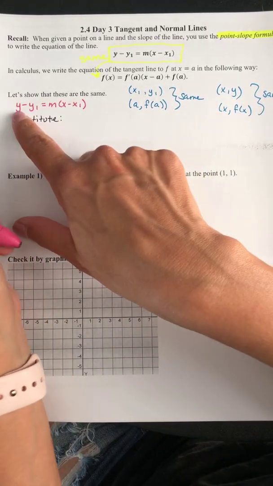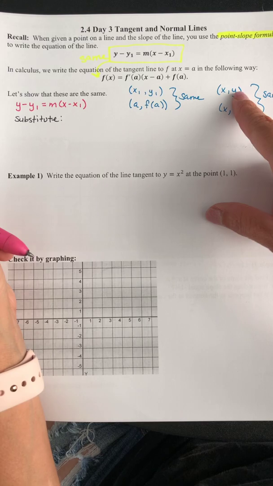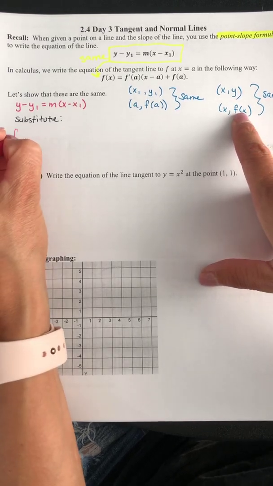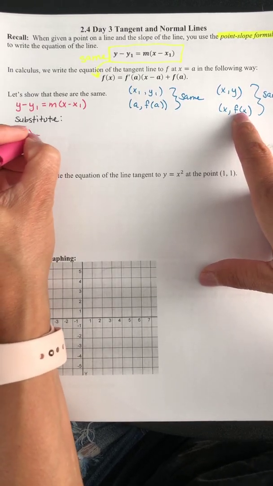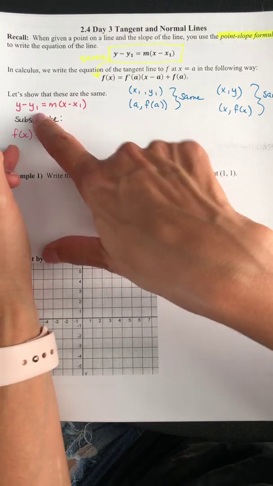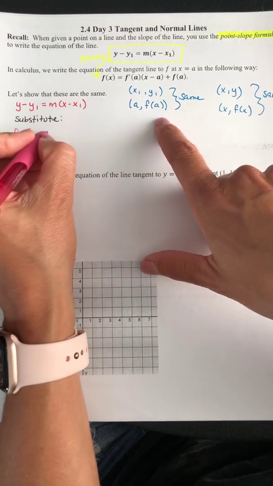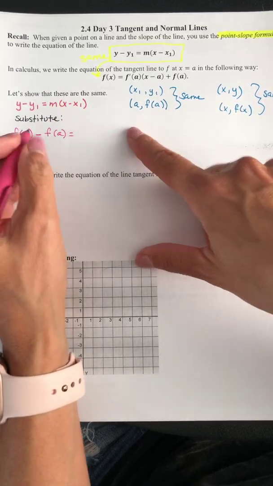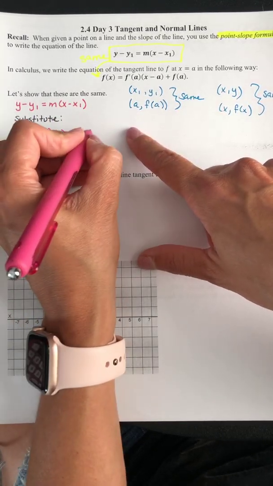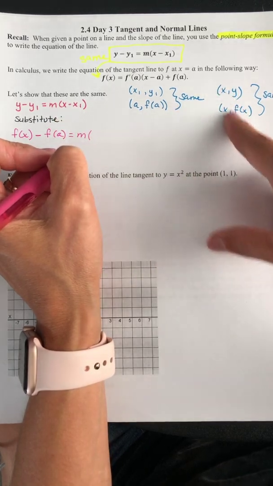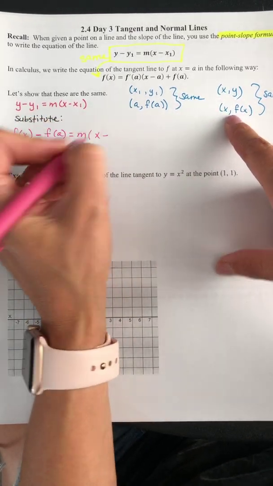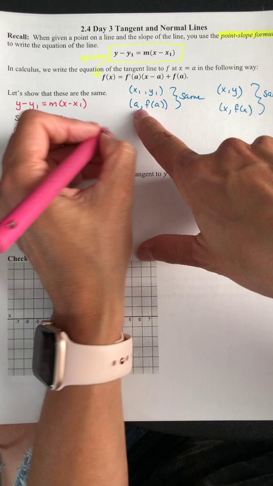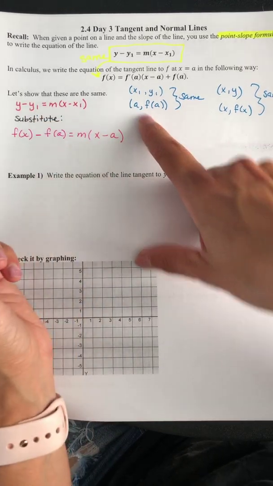So instead of y, I can put f of x minus, instead of y1, I can put f of a, and m I can keep as m, and then x is itself, minus x1, I can substitute an a in.